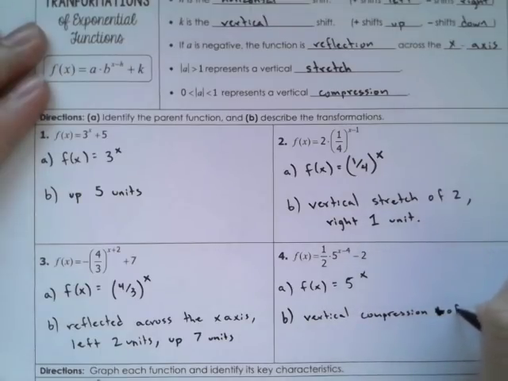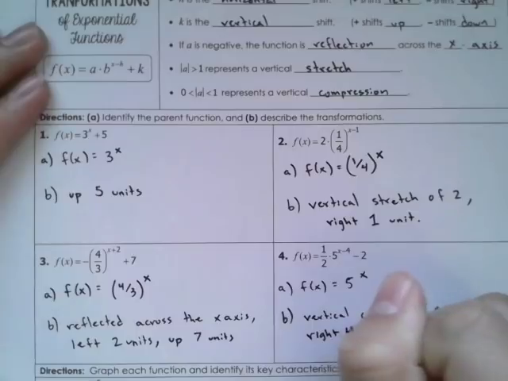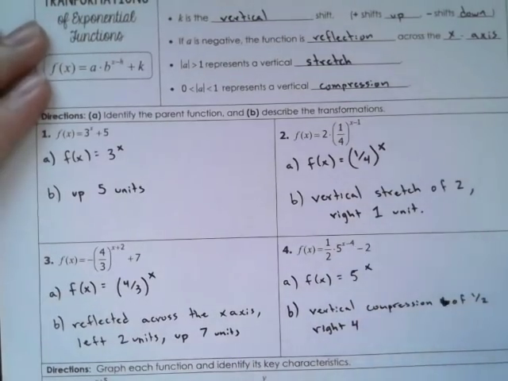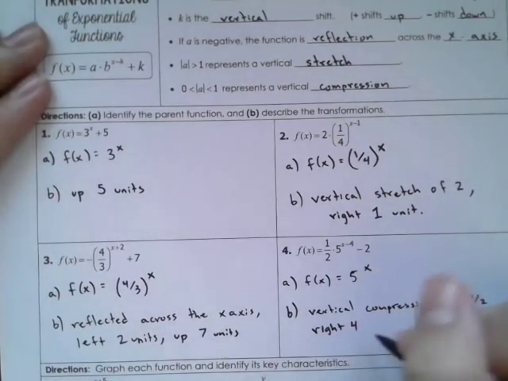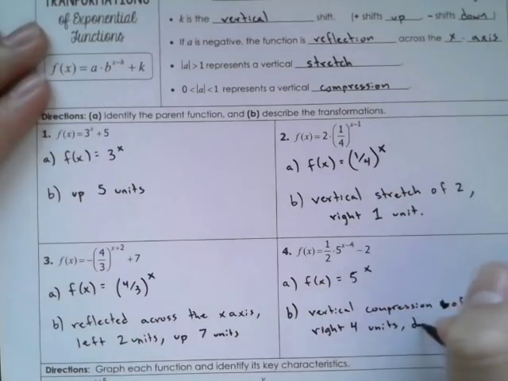Compression of a half. I'm going to the right 4 because it's minus 4, so I plugged in a positive 4, so right 4 units, and then it's minus 2, so down 2 units.